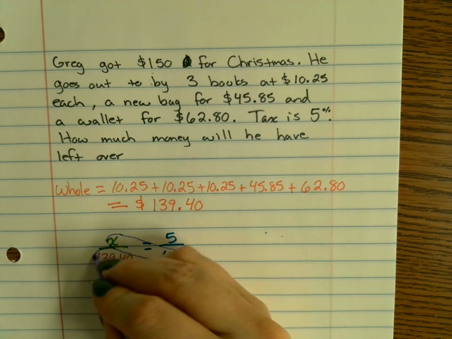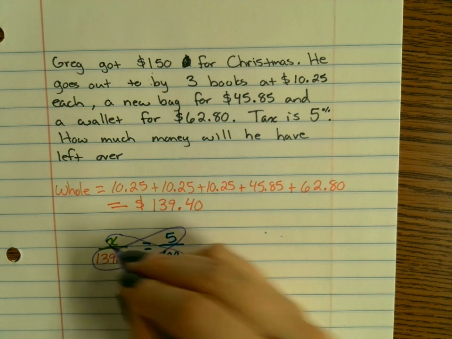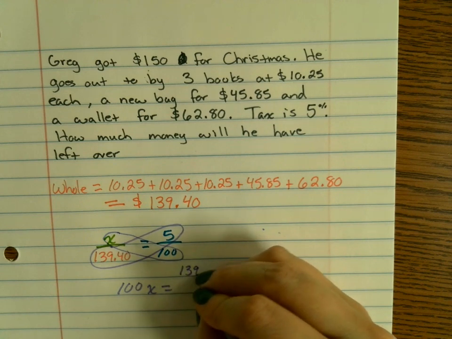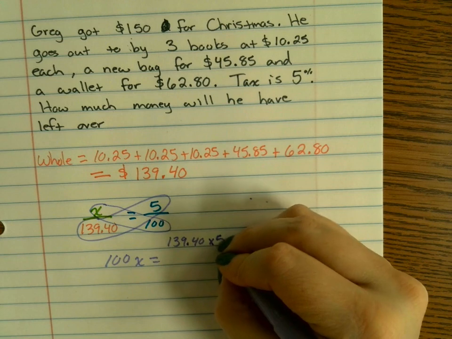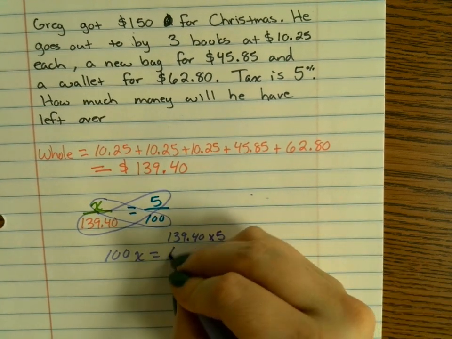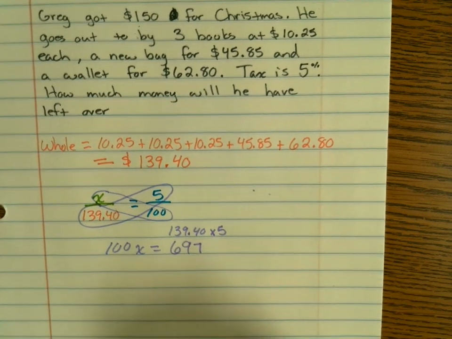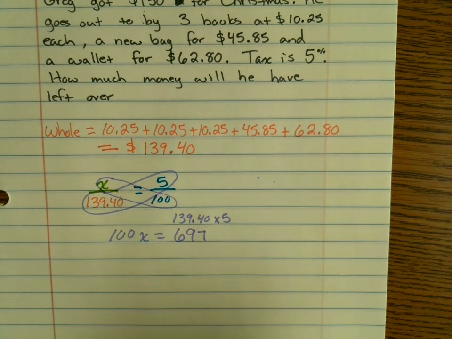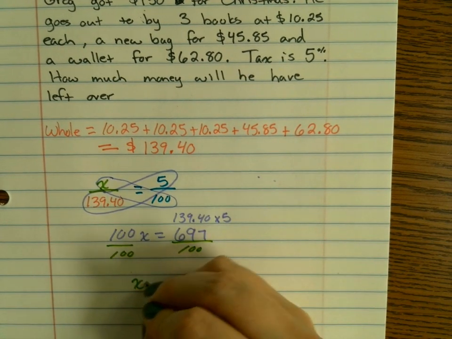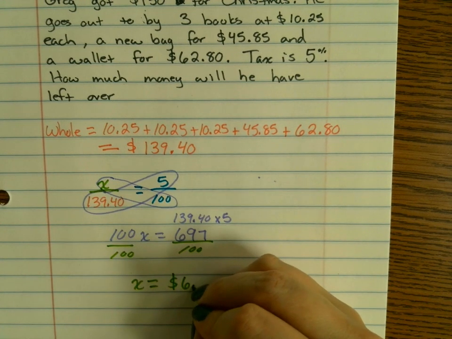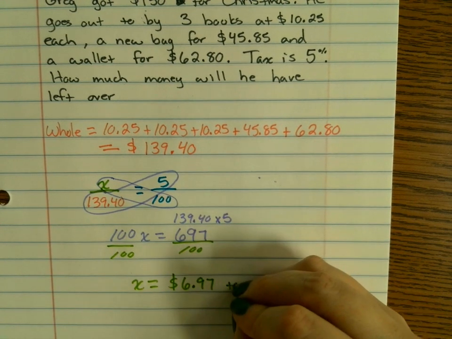We're going to multiply $139.40 times 5, and that's going to come out to 697. Then we're going to go ahead and divide both sides by 100. So we're going to get that X is equal to $6.97.